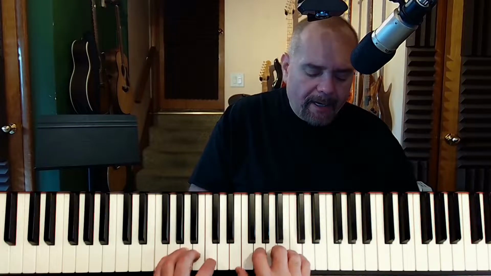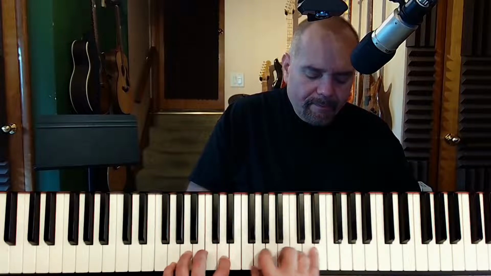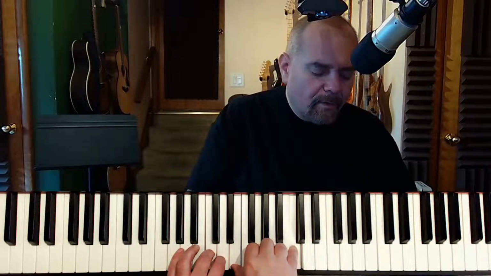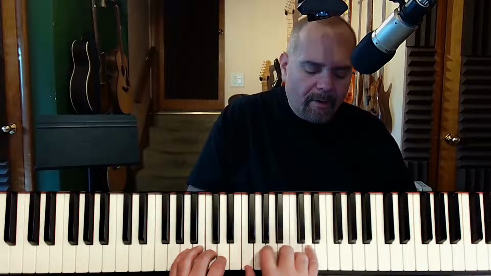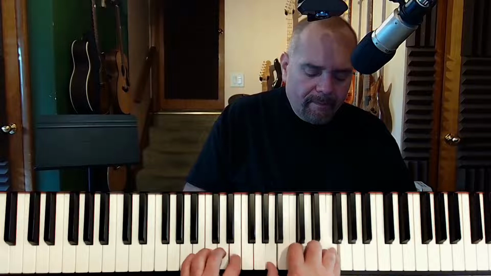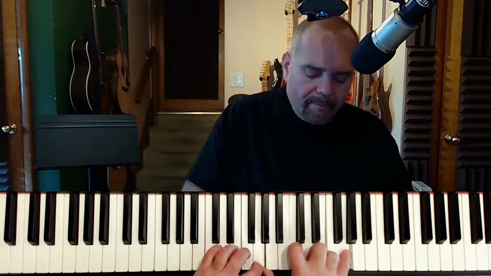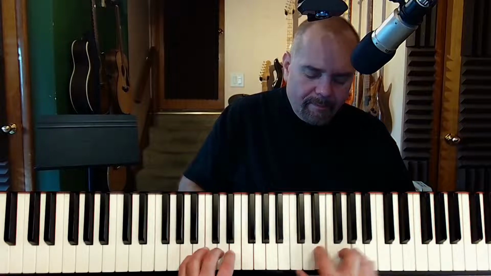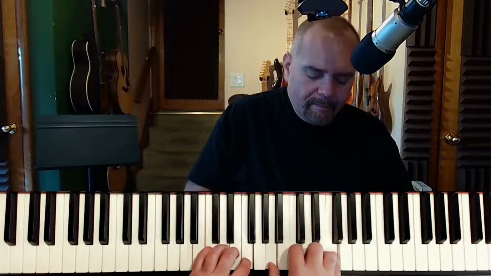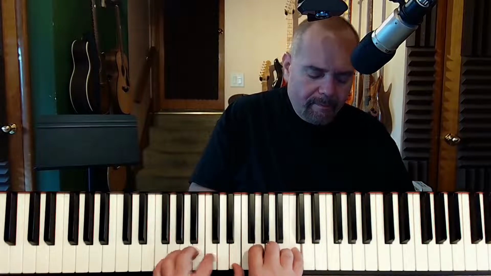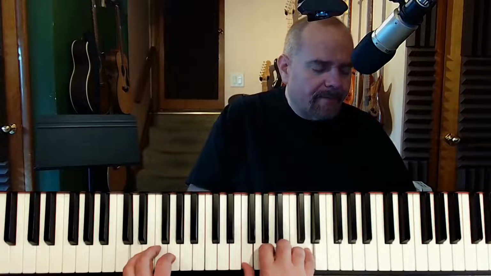And you could substitute a seventh chord instead of playing the diminished chord. You could play a dominant seventh chord. Just start getting the feel for the key of C, right?